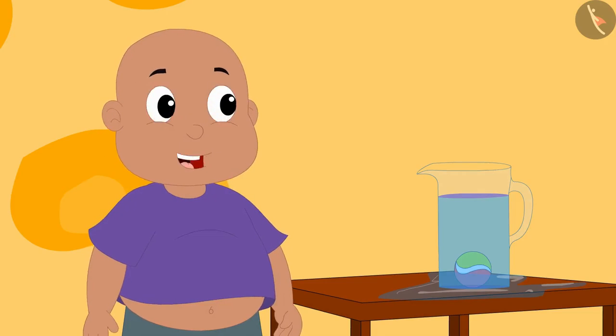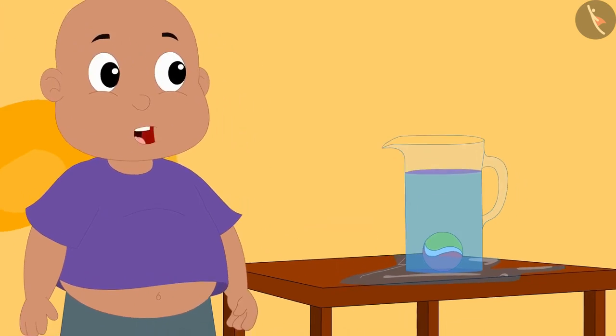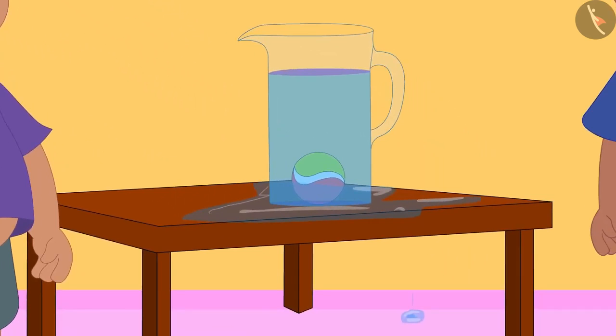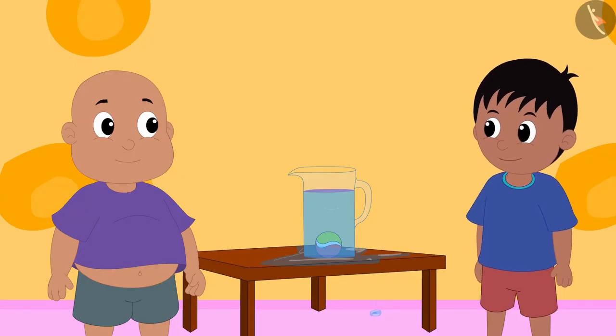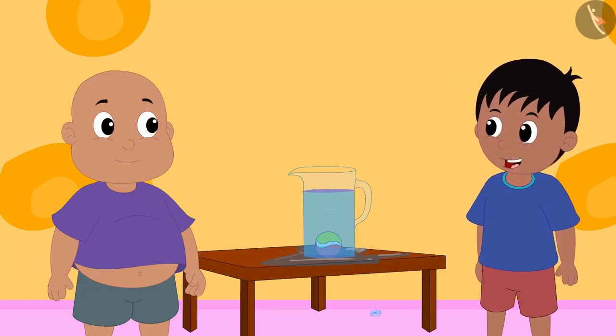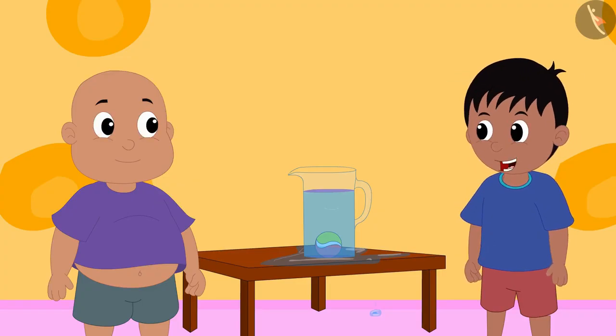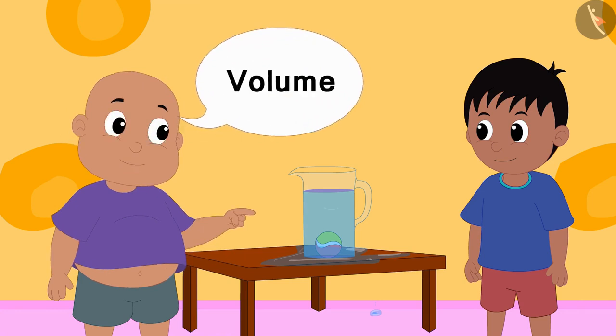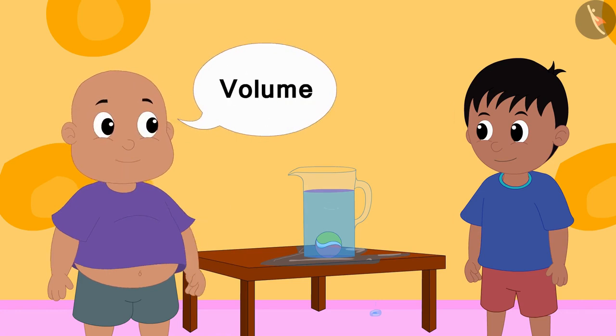Raju, did you see that as soon as the ball fell in this jug filled with water, some water spilled out of it? Yes, Bablu, look, there is still water on the table. But why did this happen? Raju, this happened because every object occupies some space, which we call the volume of that object.